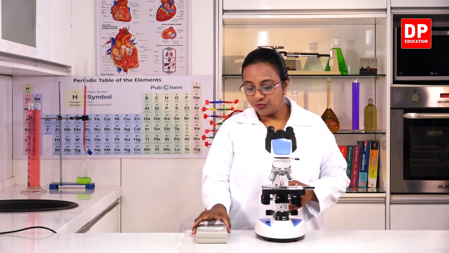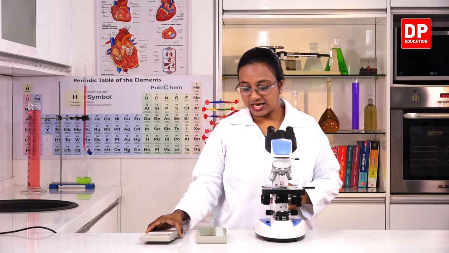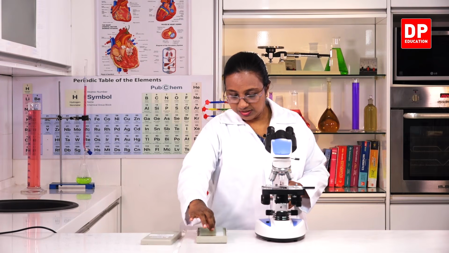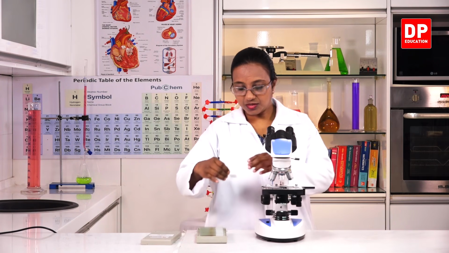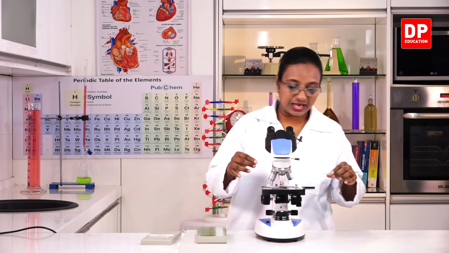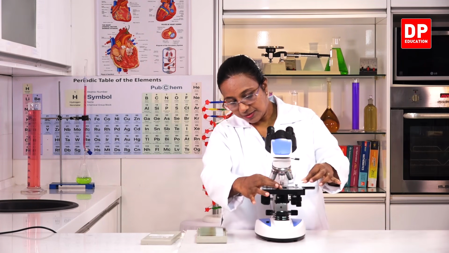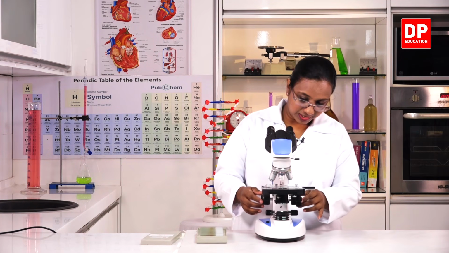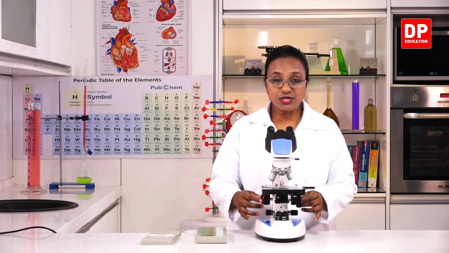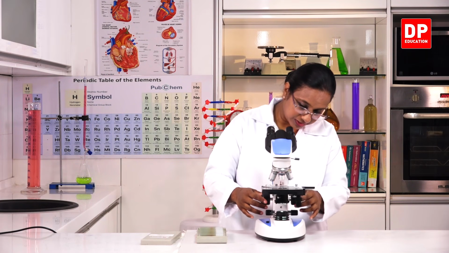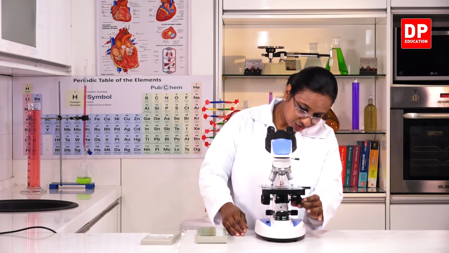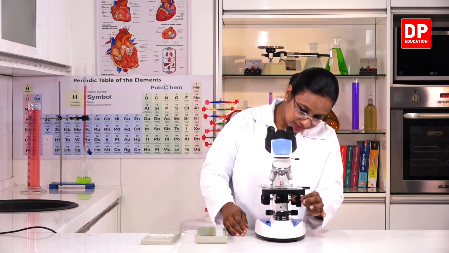So as we did before, I have the set of permanent slides here. So from that, I will take out the nerve tissue. Okay, so this is a permanent slide prepared with nerve tissue. I will place it on the stage of the microscope. Then already the light is on. So I have enough light for the specimen. I will have to adjust the slide so that the specimen is visible to me clearly.